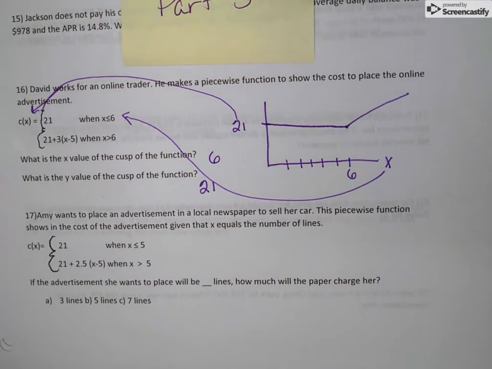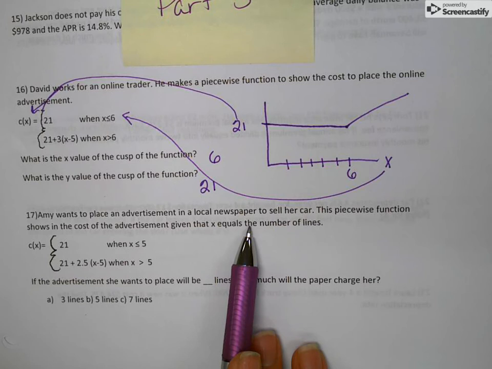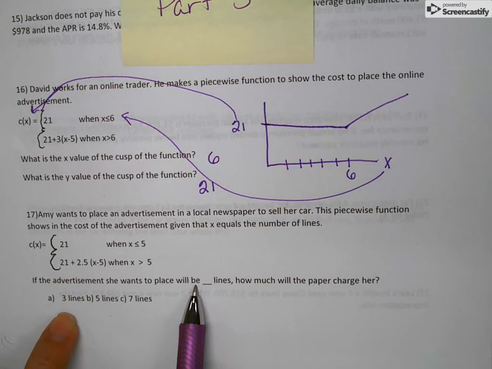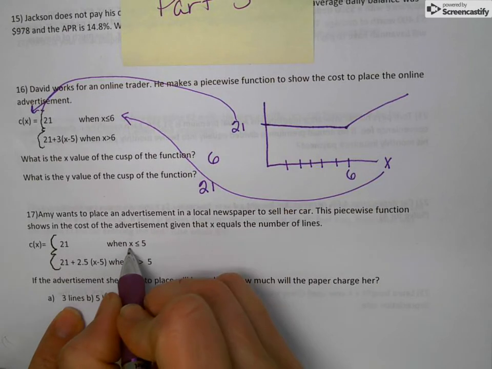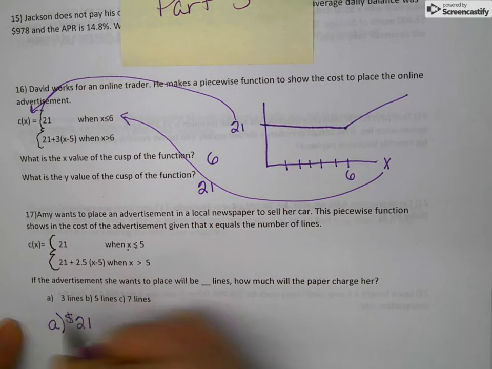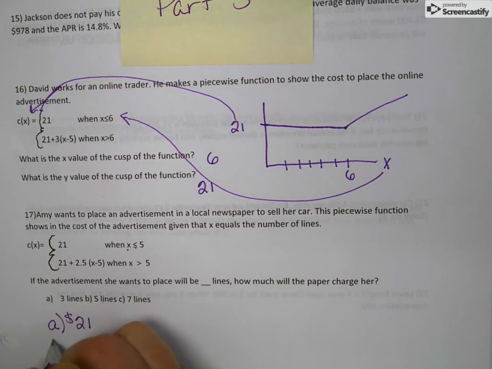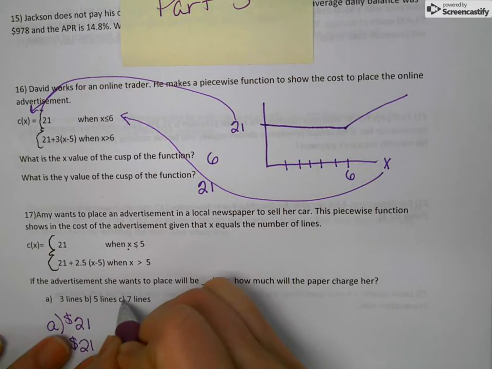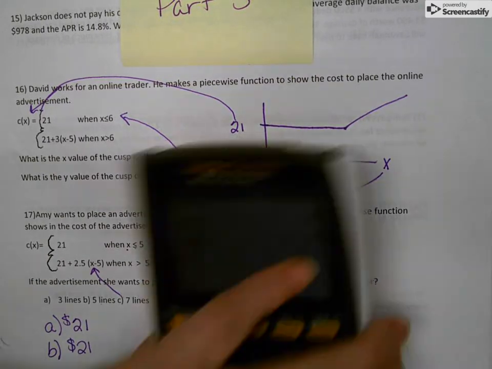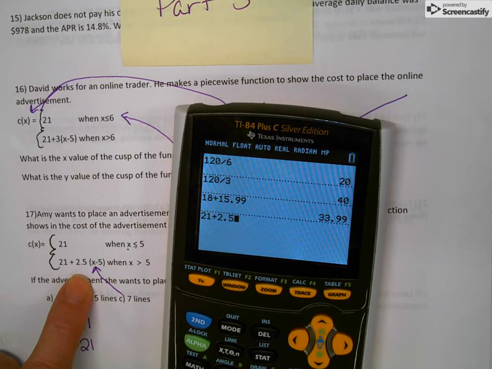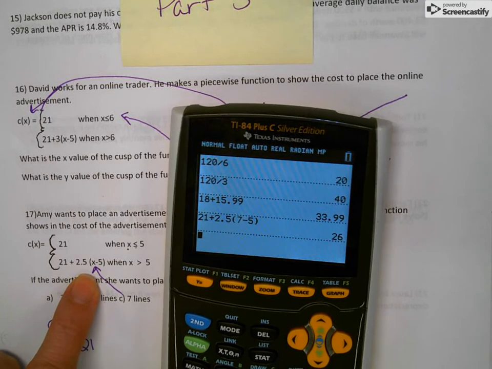Number 17, Amy wants to place an advertisement in a local newspaper to sell her car. Here's the piecewise function. If the lines are less than 3, then it is going to be $21. If it's 5 or less, it's also going to be $21. And if it's greater than 5, then we are just going to do a plug and chug into the calculator. So I have 21 plus $2.50 for each additional line past the first 5. That's going to be $26.